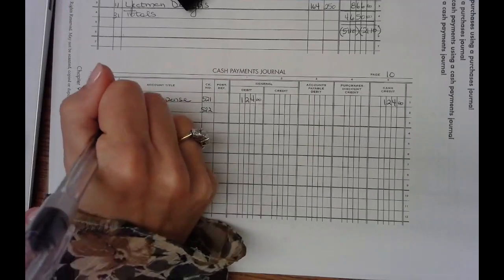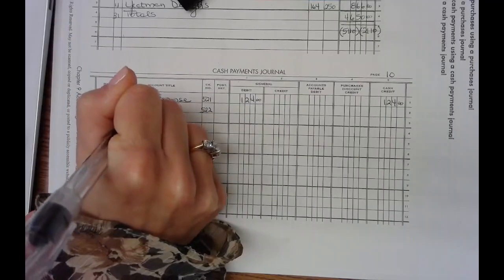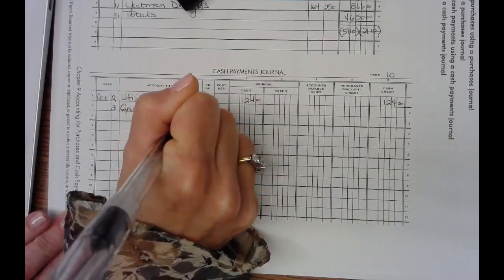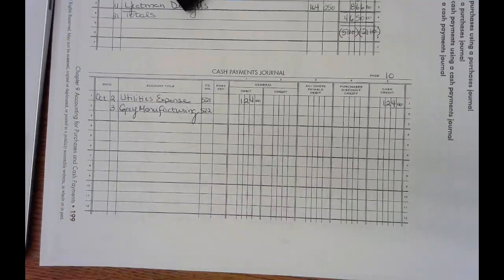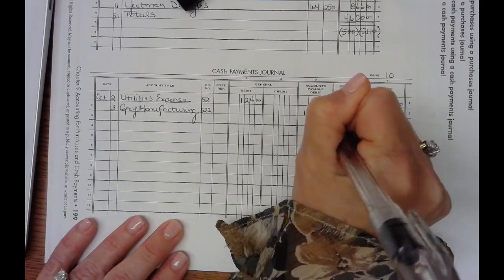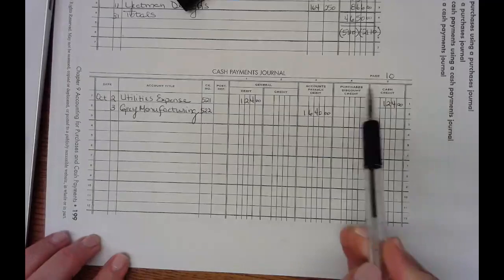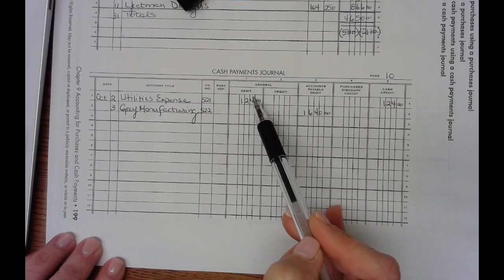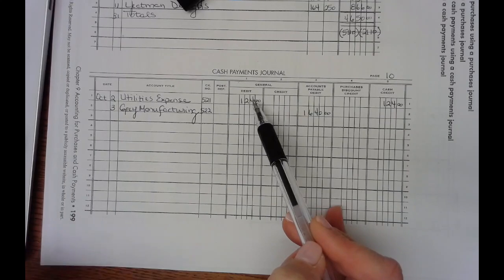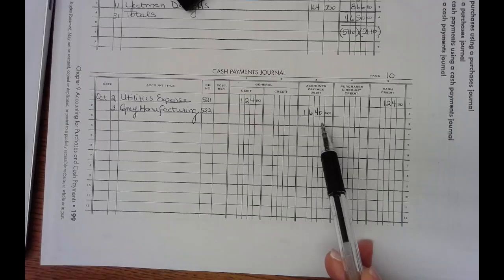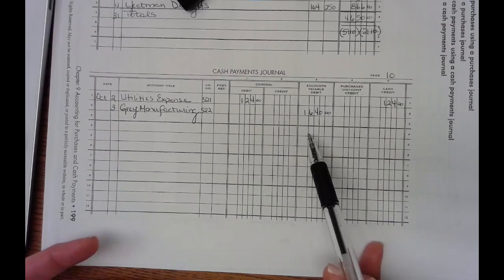We're writing a check to Gray Manufacturing. And the amount that we originally owed this company is $1,640. The reason I'm putting it in the accounts payable debit column instead of general is because the transaction says write a check on account. This is money that we owed them from last year.